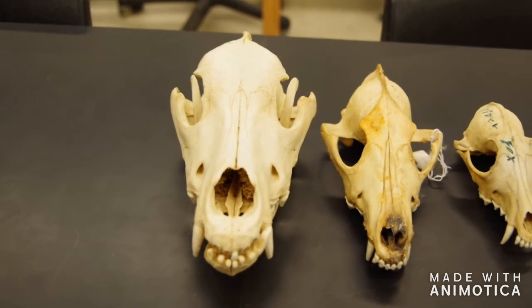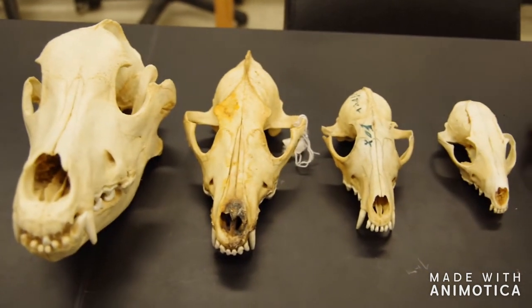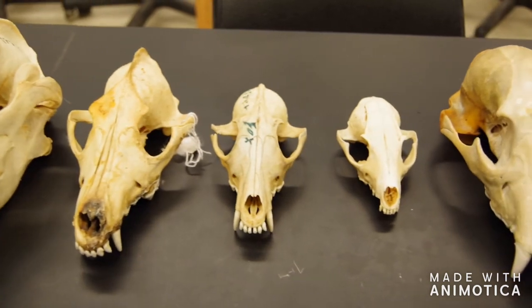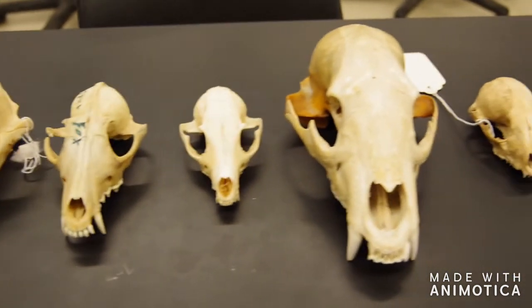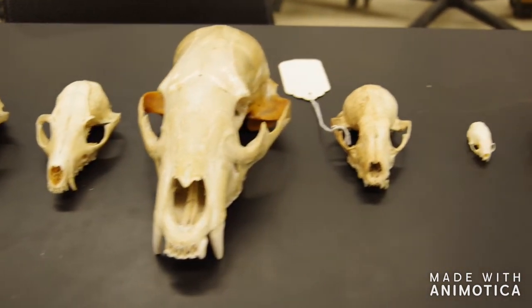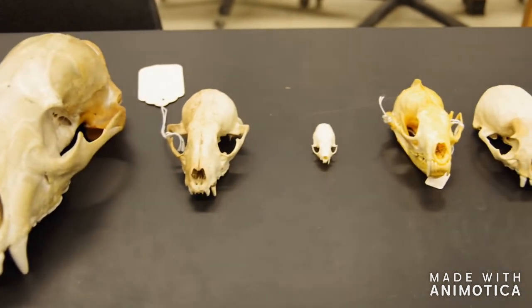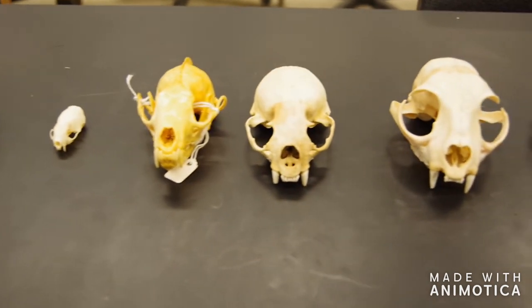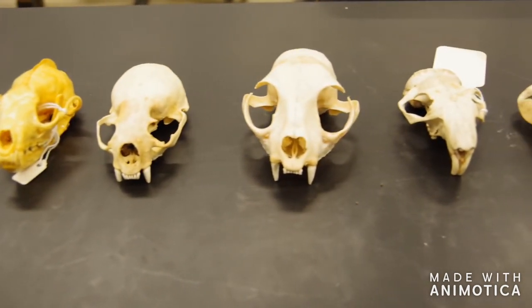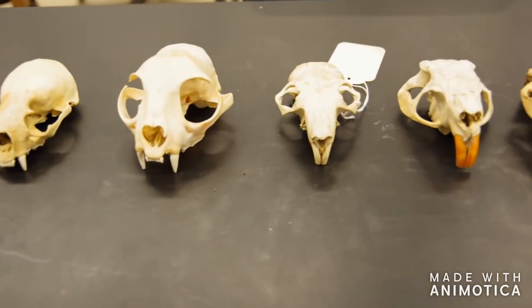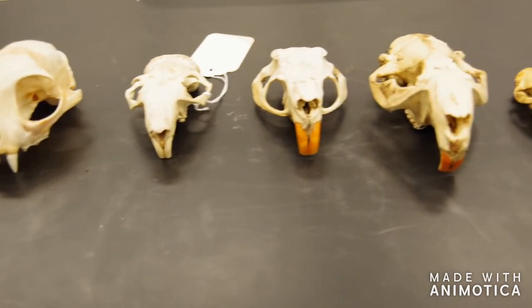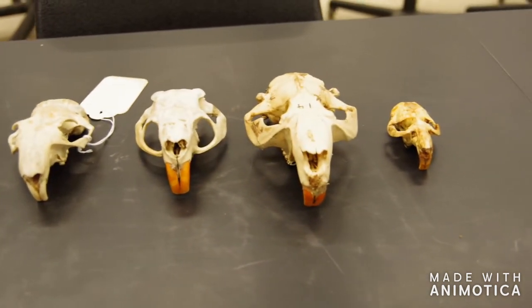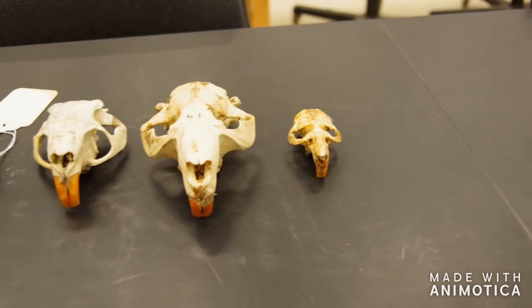So first we have Canis lupus, then we have our coyote, our red fox, gray fox, black bear, raccoon, long-tailed weasel, fisher, river otter, bobcat, woodchuck, porcupine, beaver, and then our muskrat.